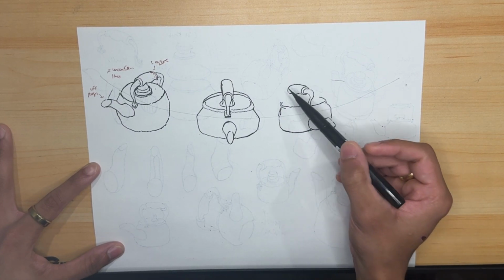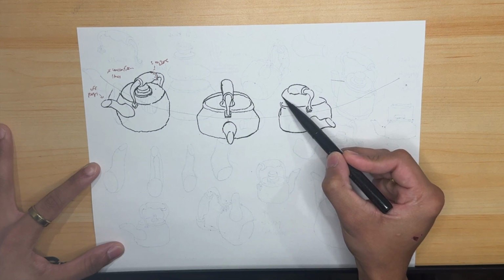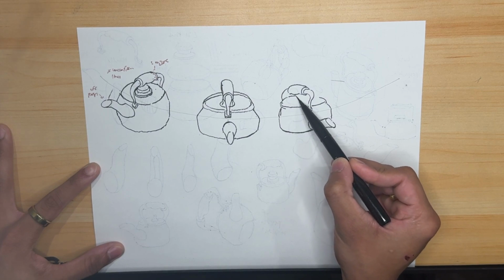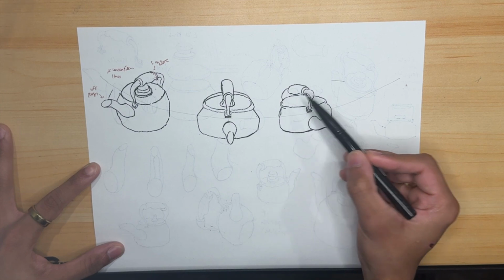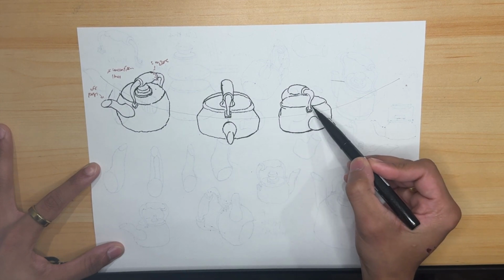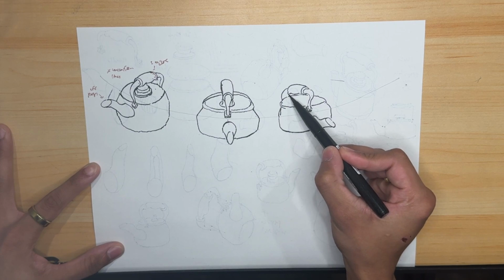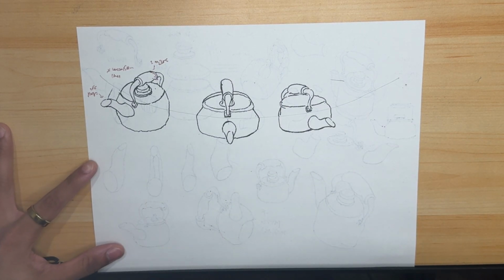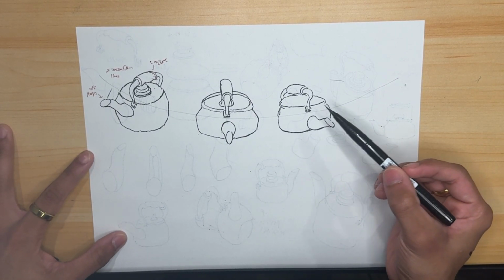I angled it, yeah, it's angled incorrectly. Yeah, it's all off center. This is really fun.